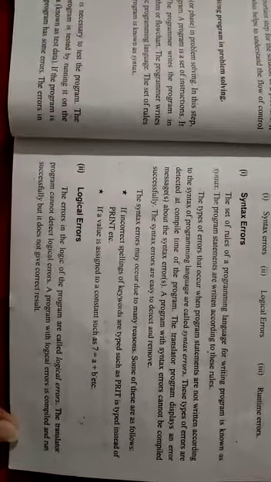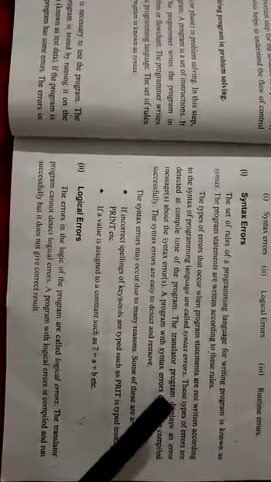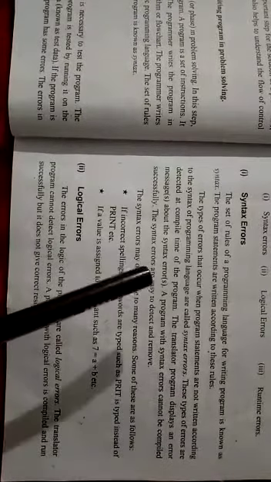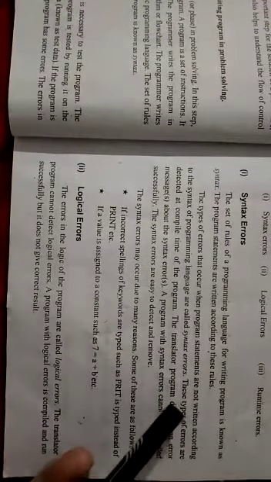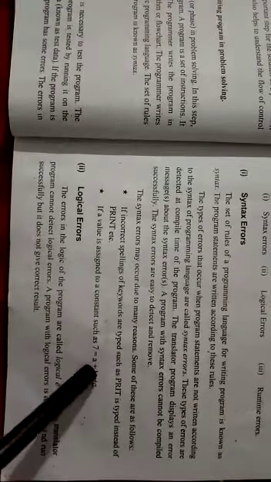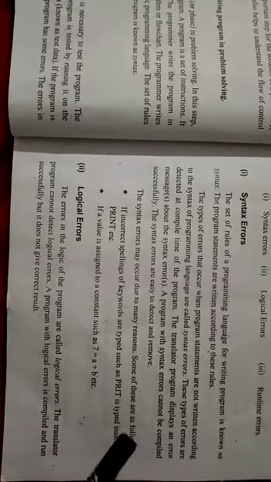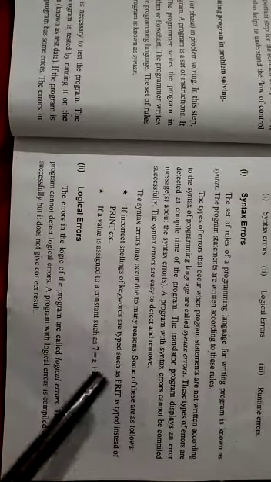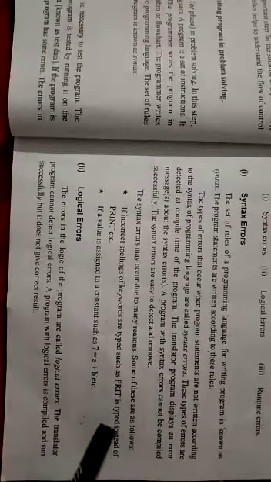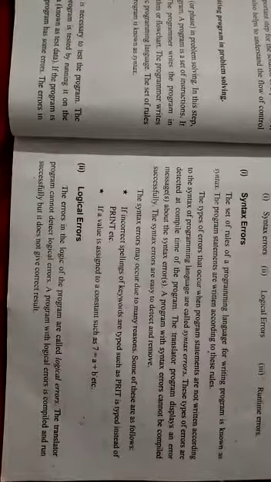And logical errors occur due to the programmer's own mistake and they don't give the correct result. Logical errors occur due to wrong use of a formula or providing a wrong value of a variable. The computer understands the wrong value and executes it, and it doesn't give the correct result. For example, sum is equal to x minus y instead of sum is equal to x plus y. So your answer will be wrong, and that is a logical error. That is a big error in your computer program.